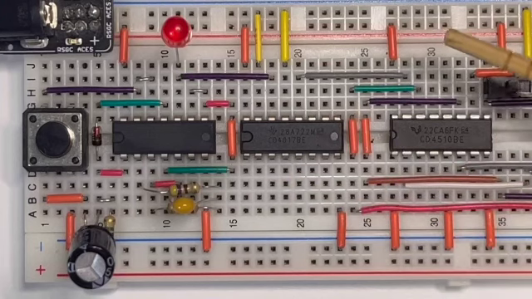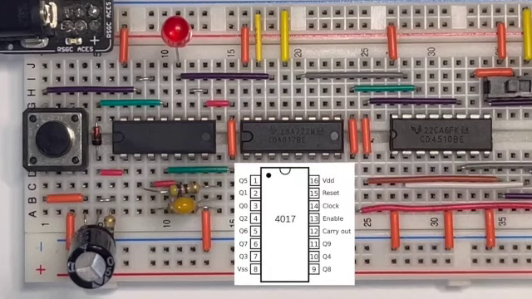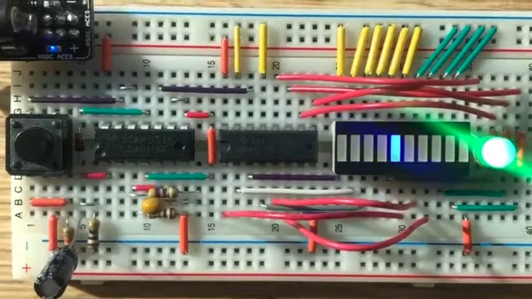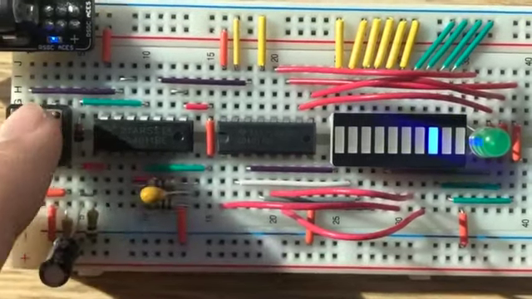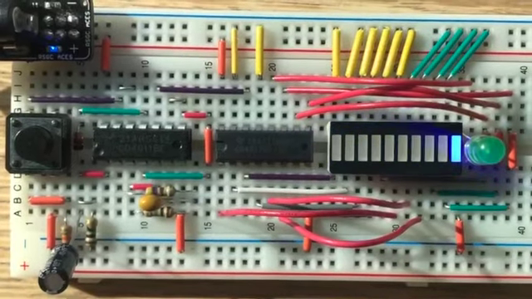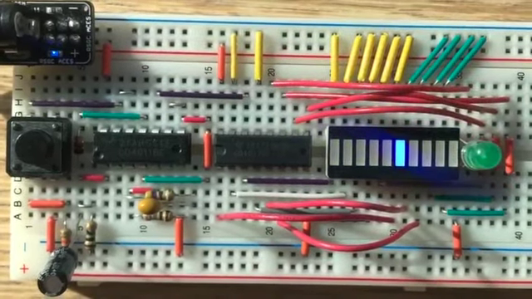Here is the pin configuration of the 4017 decade counter. By connecting all the outputs of this particular chip into a BB10B LED bar graph, we can make this really cool pattern of the LED lights moving.